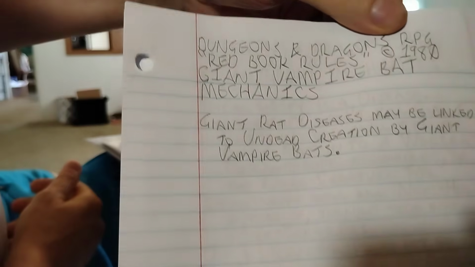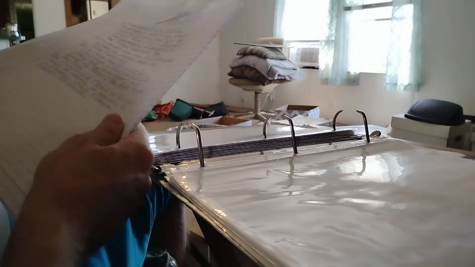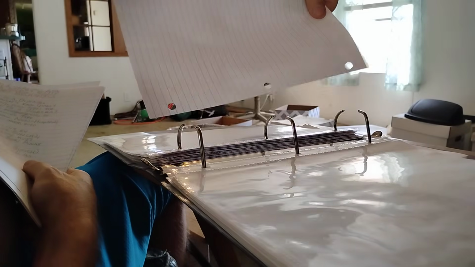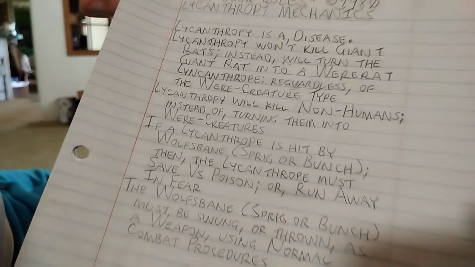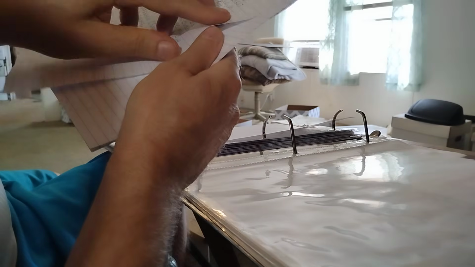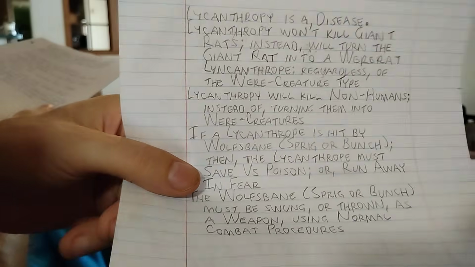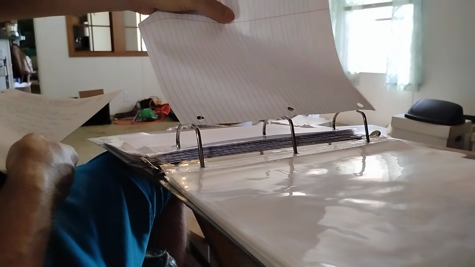Right now I've got the mechanics for a giant vampire bat. I've got mechanics for lycanthropy, period. I've got general mechanics for lycanthropy. Then I've got rare rat mechanics.